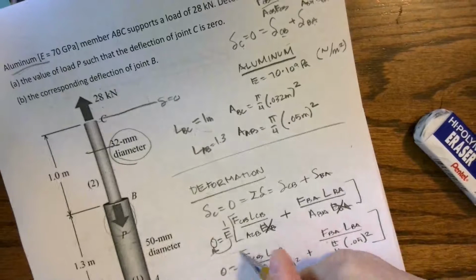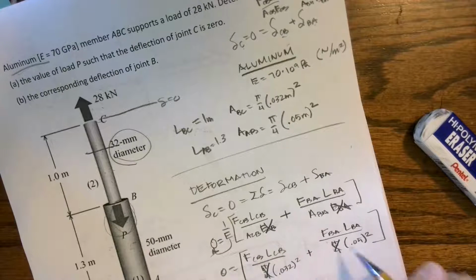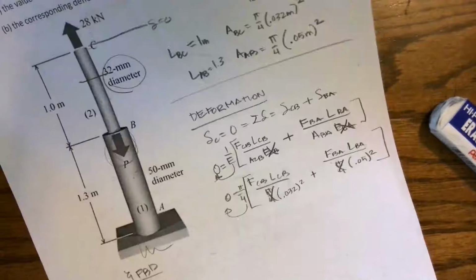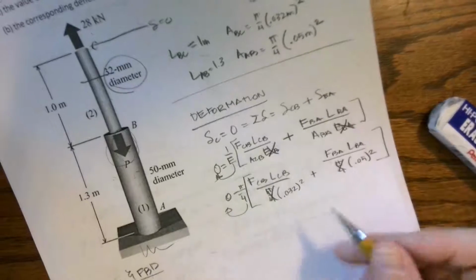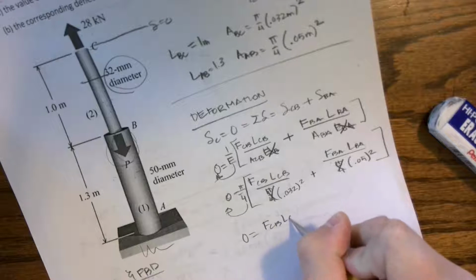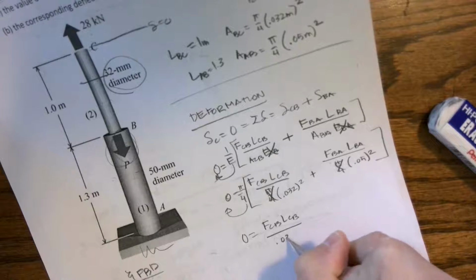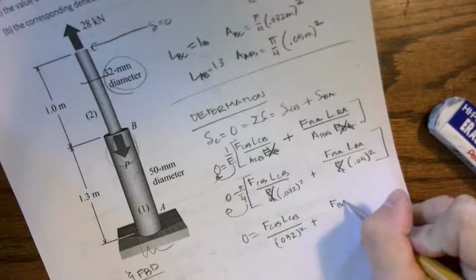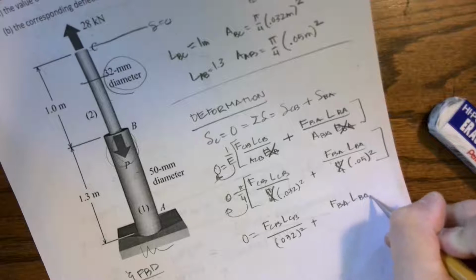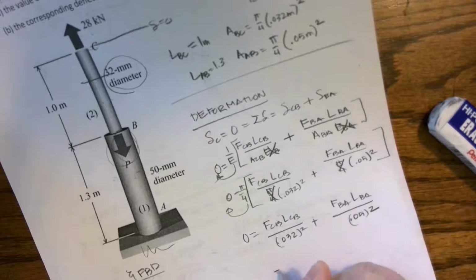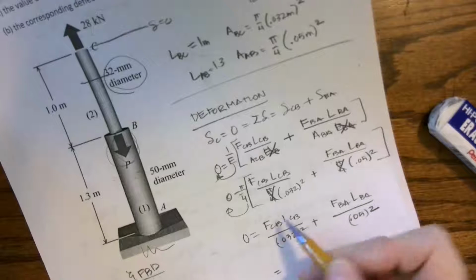Well, I can now pull out pi over 4 and cross multiply, so that goes away. So I'm left with 0 equals F_CB L_CB over 0.032 squared plus F_BA L_BA over 0.05 squared. And now I can start plugging in.